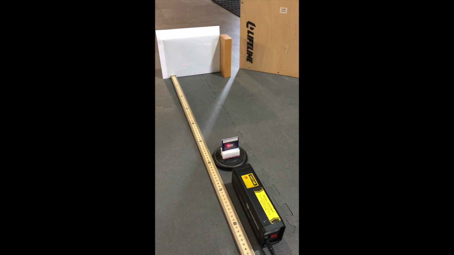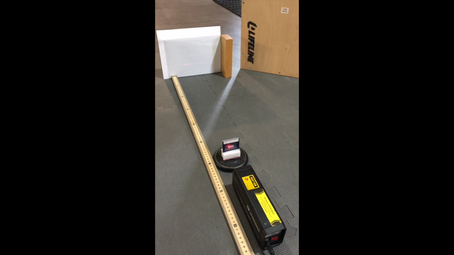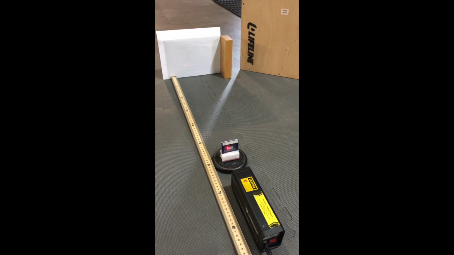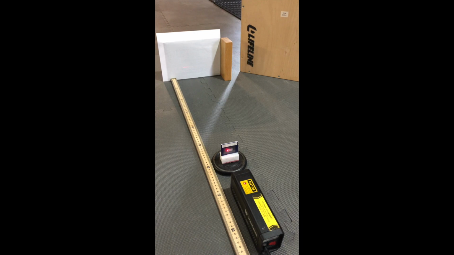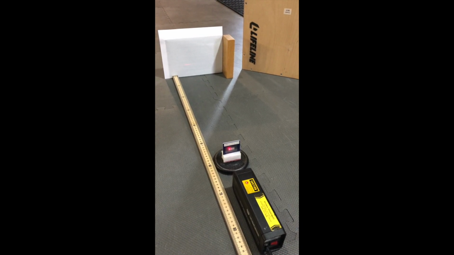Here we're investigating different sized single slits, so single slits of varying widths. Here I have it once again set up on the smallest of the slits. What we do for this part is measure the distance from the center of the pattern out to the m equals 5 dark spot, the 5th dark spot on the right, and we do that for the 4 different slit widths that we have available.